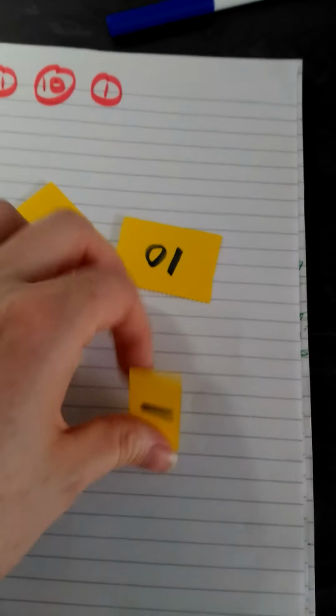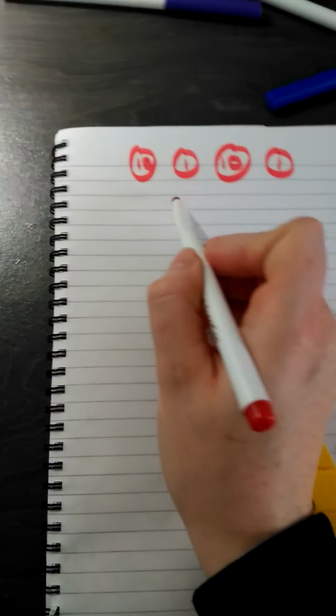Now obviously you're probably not going to have place value counters at home, so what I've done is I just cut up some pieces of paper and I made my own 10s and my own 1s. So I've made 10s and I've made 1s, and that way we can still use this model but with bigger numbers.